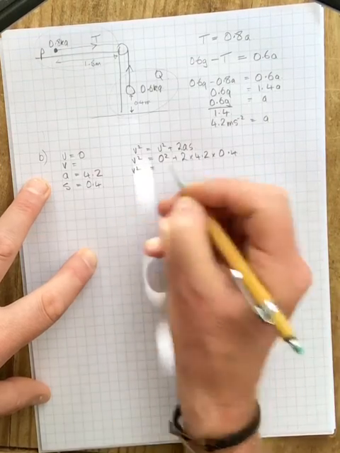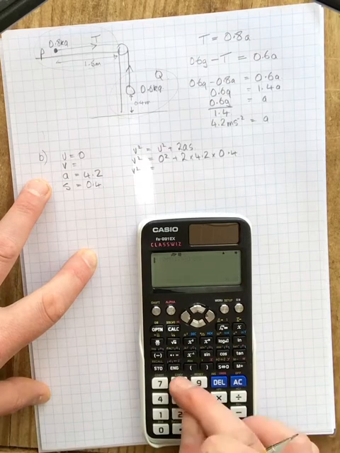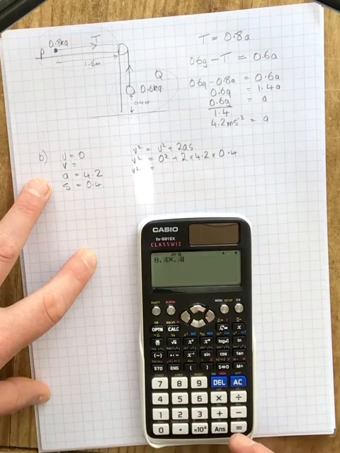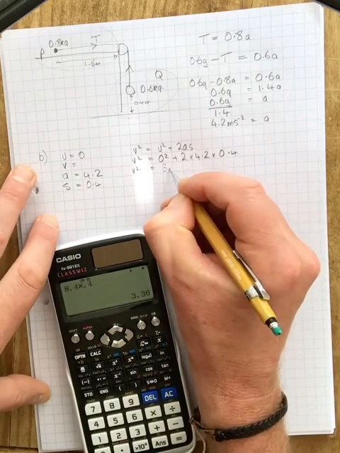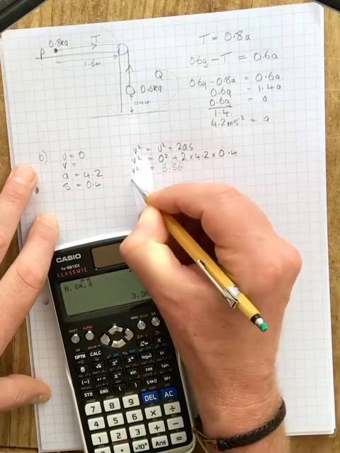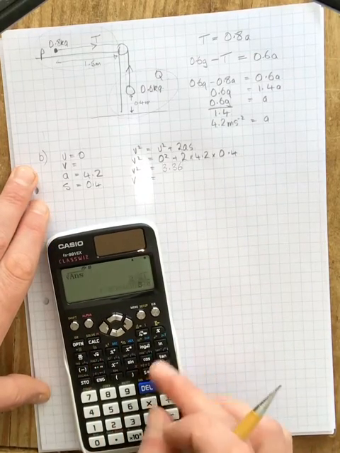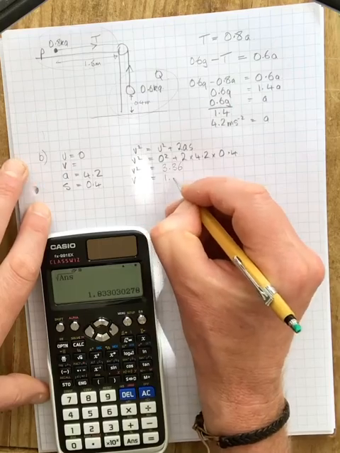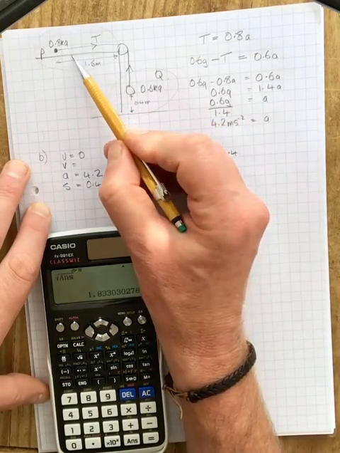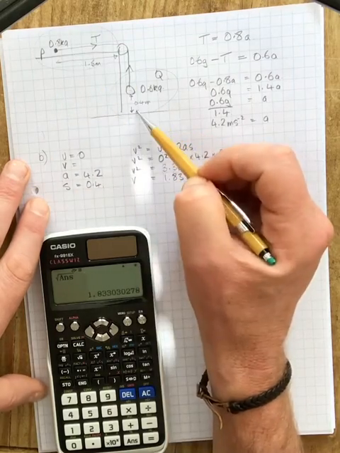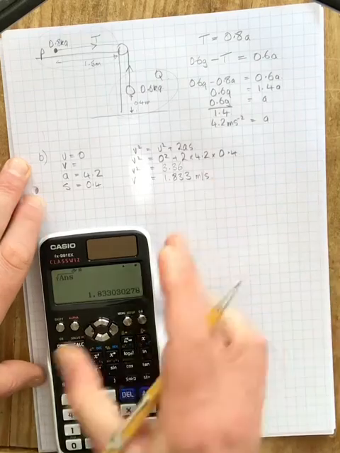So v squared is 8.4 times 0.4, which is 3.36, so v is the square root of 3.36, which is 1.833 meters per second, the velocity of P when Q hits the ground.